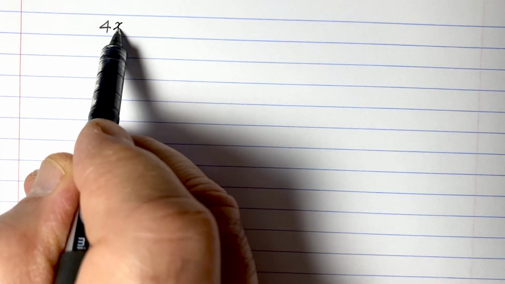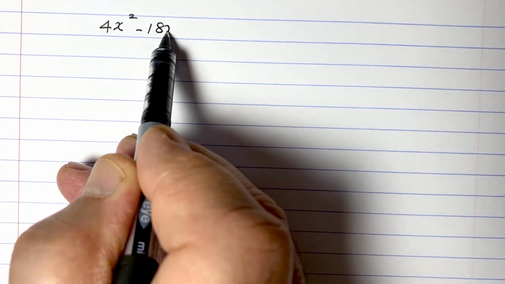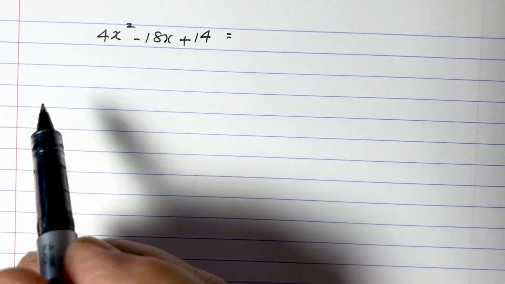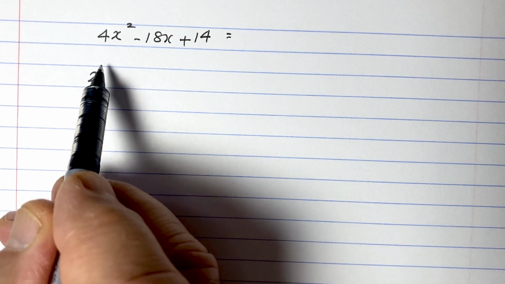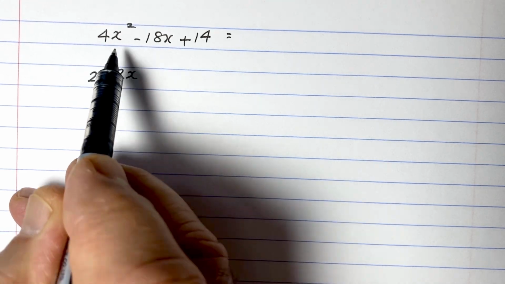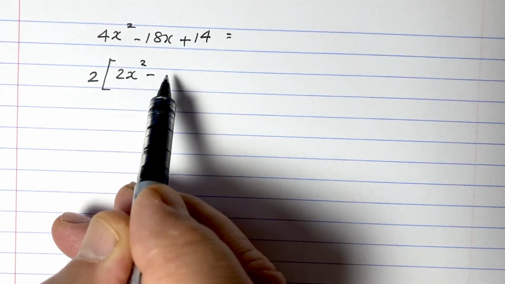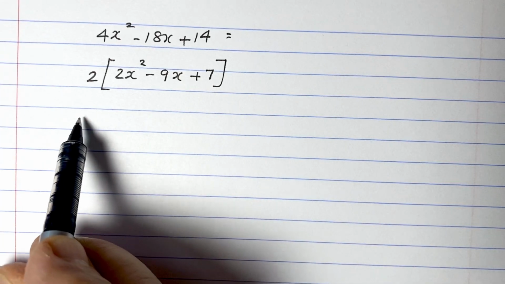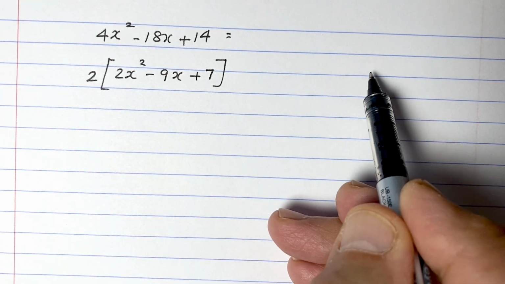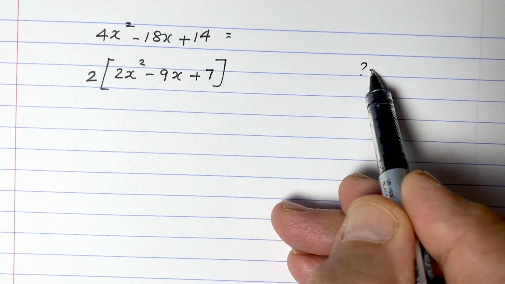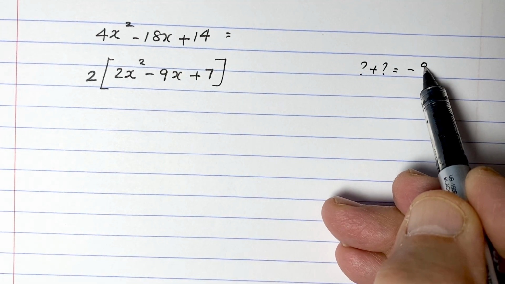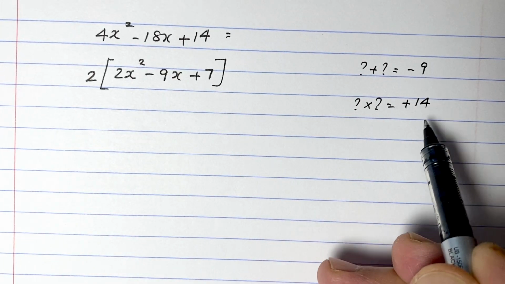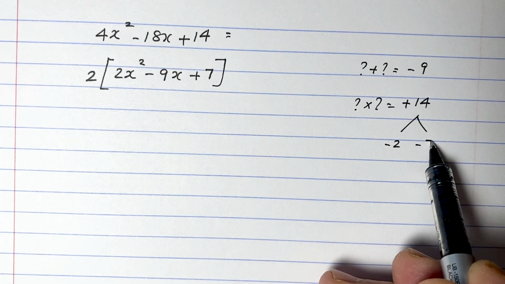It was 4x squared minus 18x plus 14. I want to use the book standard method. I'm going to factorize the 2 at the beginning, because it's possible and make the numbers much easier to deal with. So remember, the 2 stays out here. So we have a question mark plus question mark is minus 9. Question mark times question mark equals 2 times plus 7 is plus 14. And there are minus 2 and minus 7 as before.